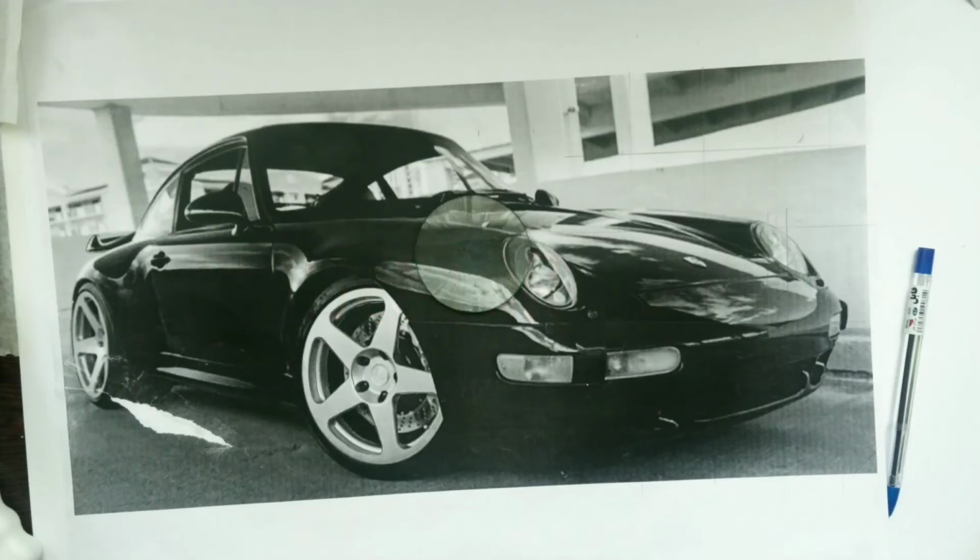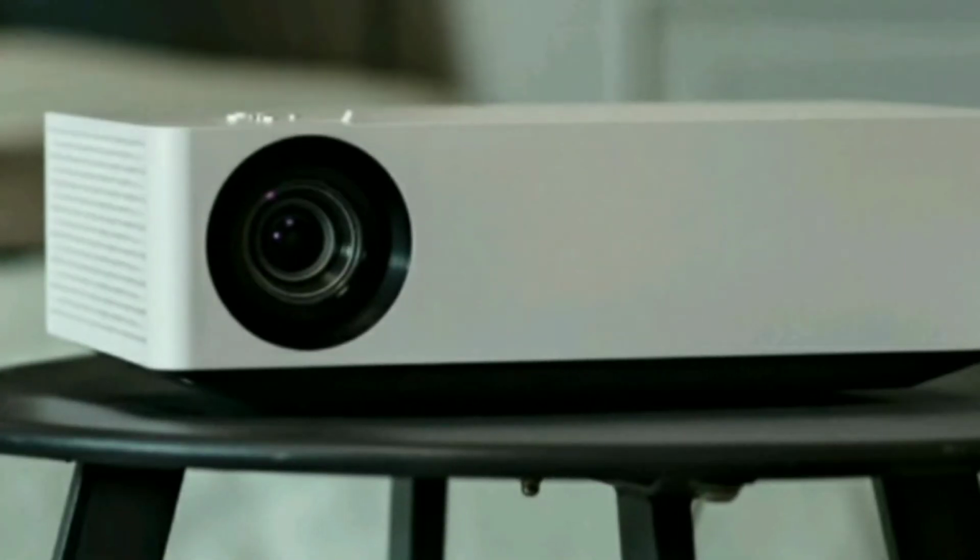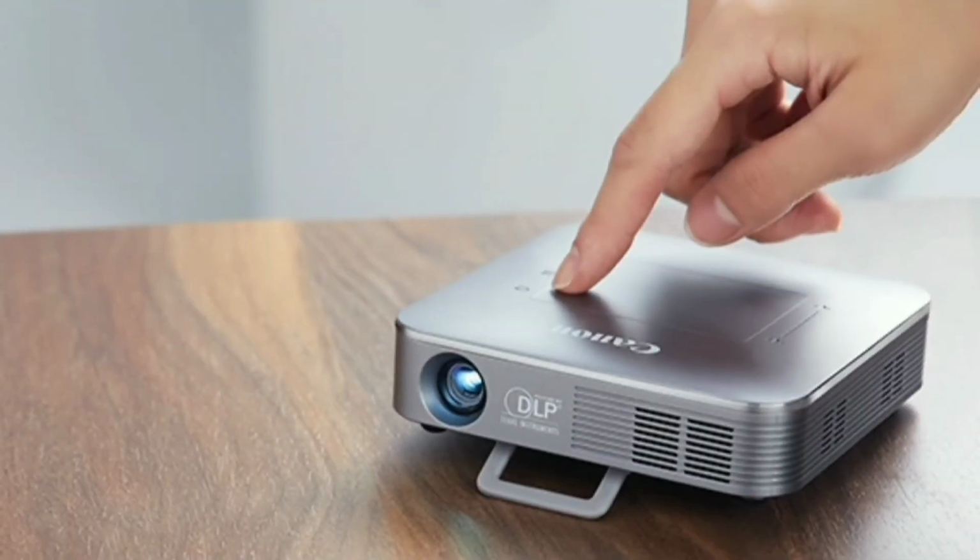Number 5. Projector. This method is also a kind of fraud, but for very large projects, this does not constitute fraud. But if your design is small, it will be fraud. If you need a projector, you can easily make one.